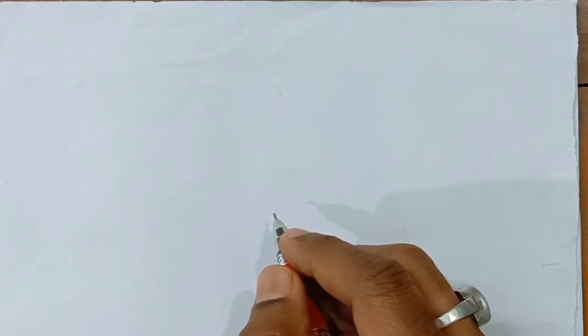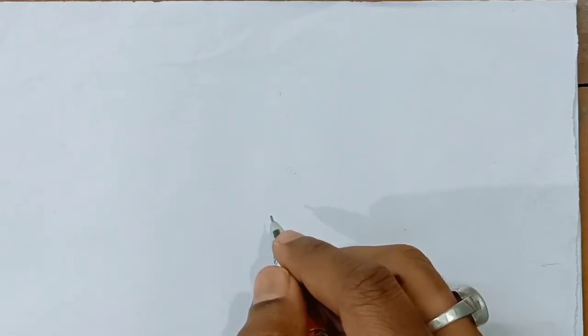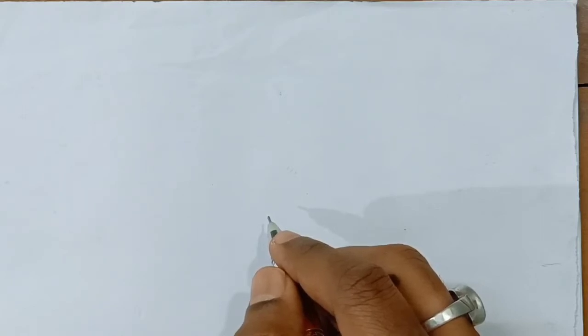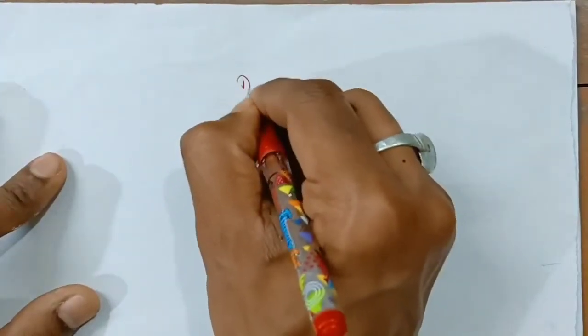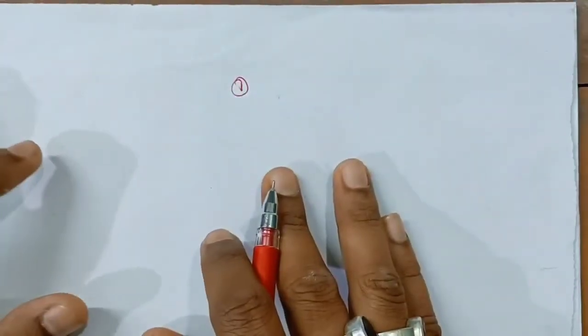Today we will discuss some of the illustrations on electric field that can help the student to improve the ability of their thinking. Let me discuss question 1. How has the question been framed?